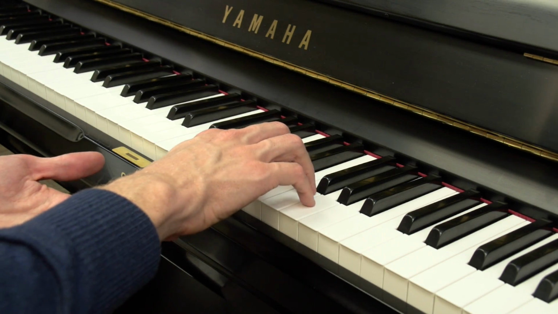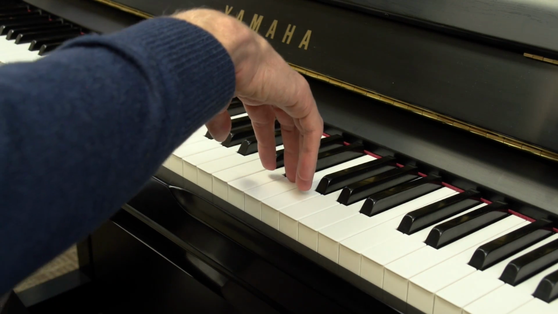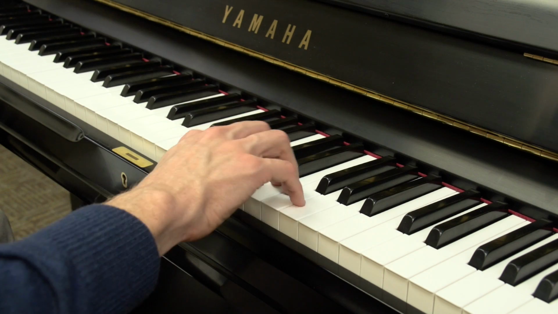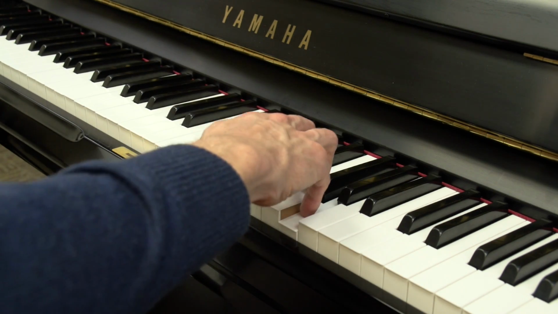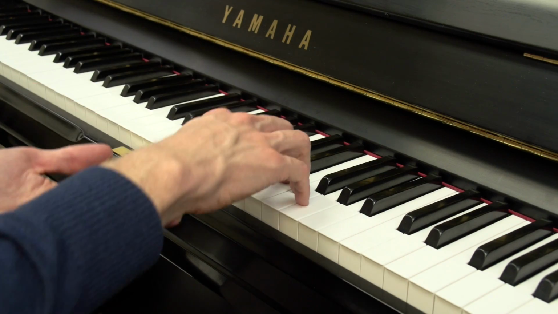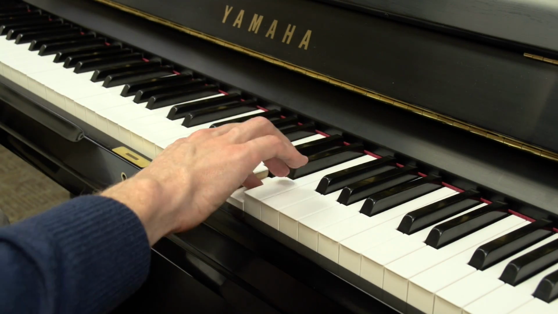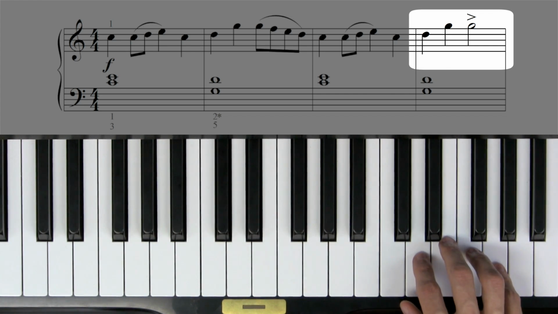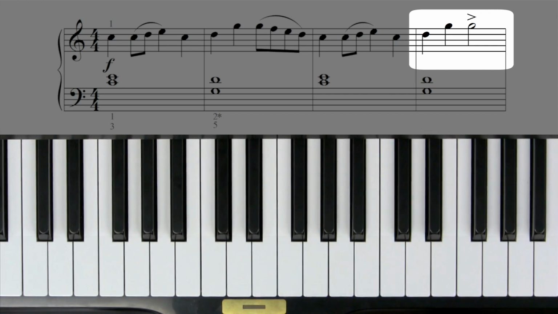And what will help you drop right before you play that accent is to lift up. Then you can use the momentum of your arm to drop down. Re, so, so. Now try that by yourself 3 times with a nice good drop. Re, so, so. Press pause and try that 3 times. Then press play when you're ready to go on.